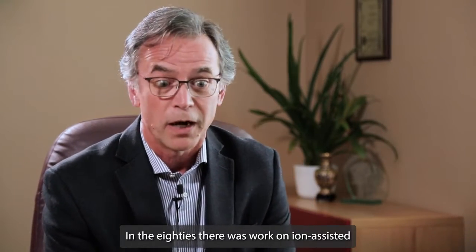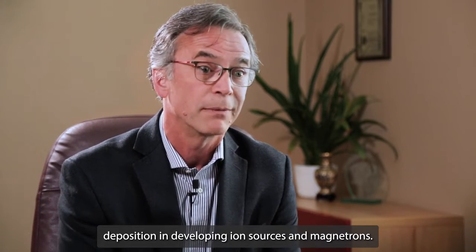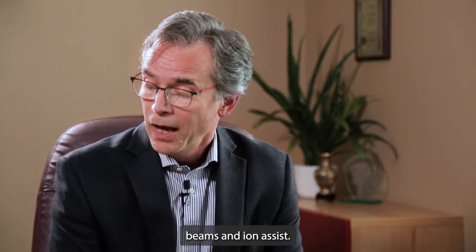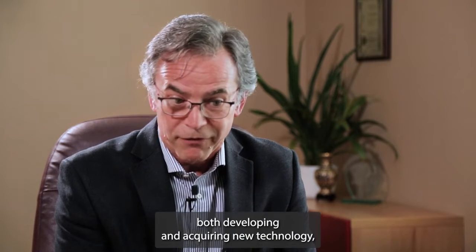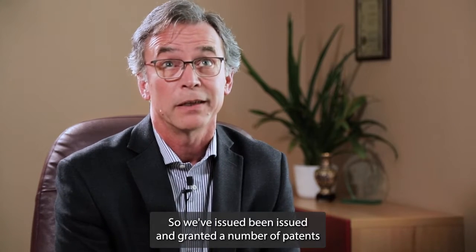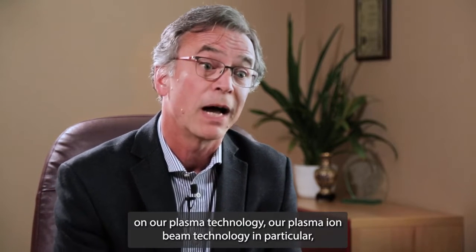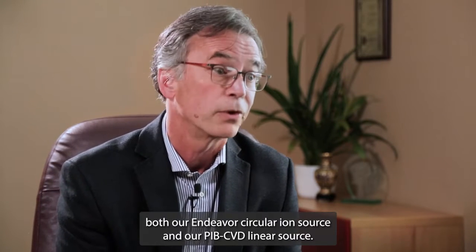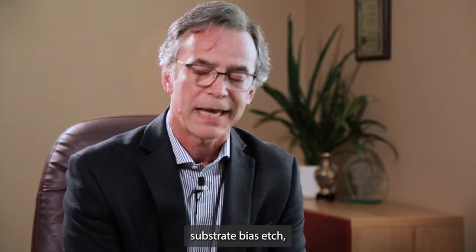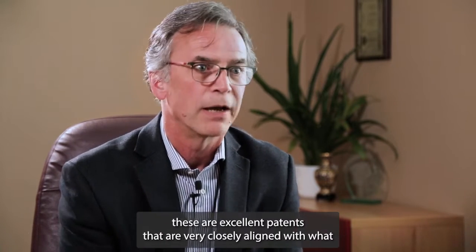In the 80s, there was work on ion-assisted deposition and developing ion sources and magnetrons. So that was the very first tailoring of film properties with the use of ion beams and ion assist. Lately, we've been focused on both developing and acquiring new technology, patented and proprietary. We've been issued and granted a number of patents on our plasma technology, our plasma ion beam technology in particular, both our Endeavor circular ion source and our PIB-CVD linear source. We've also acquired a fair number of patents through 4-wave and Isoflux for medical applications, as well as plasma control, I would say, for bias target sputtering, substrate bias etch. These are excellent patents that are very closely aligned with what we're doing in the marketplace.